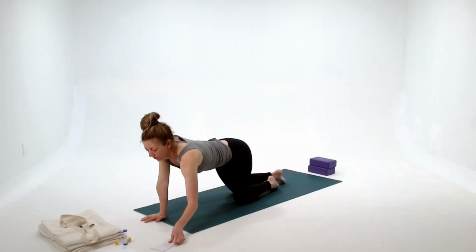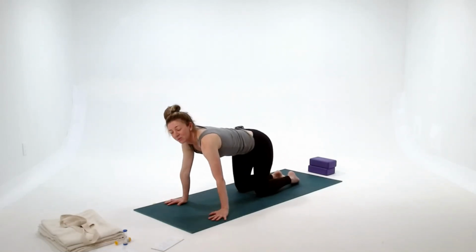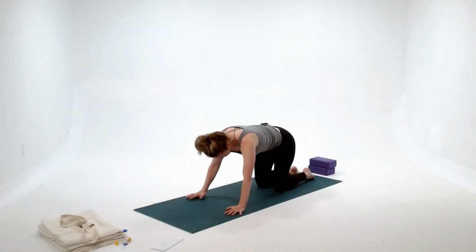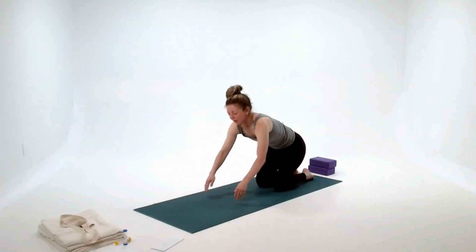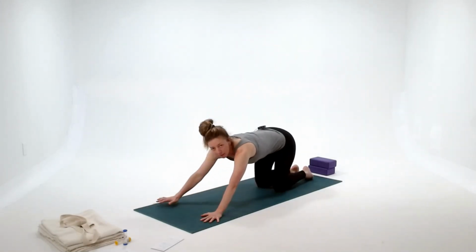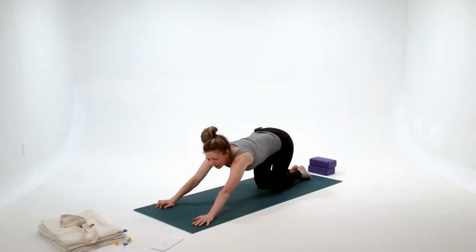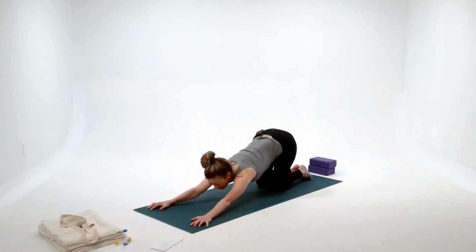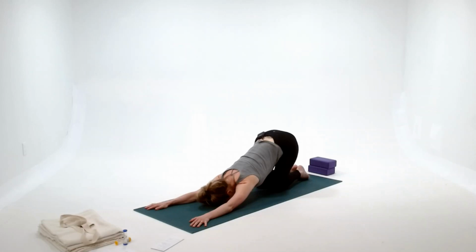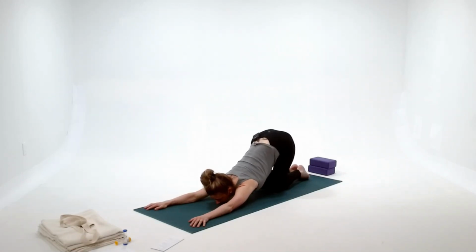Anahatasana, the direct translation is heart chakra pose. So for this one, I'm going to scooch to the back of my mat in hands and knees position, and then walk the hands forward, but keep the hips right above the knees. And then we reach the heart down towards the mat until we feel a stretch in the shoulders. You can rest the forehead on the floor, or if you're not feeling a stretch there, you could rest the chin on the floor. And we're trying to get our chest all the way to the floor.